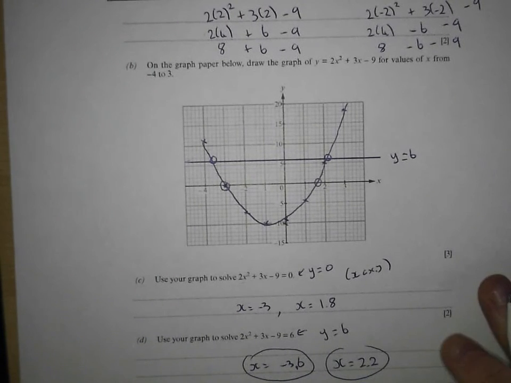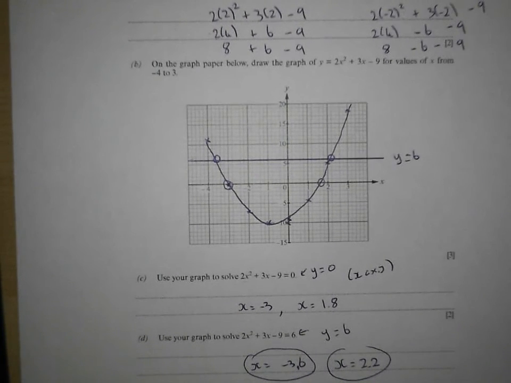And that concludes our voyage through straight line graphs, quadratic graphs, cubic graphs, every type of graph you could imagine.